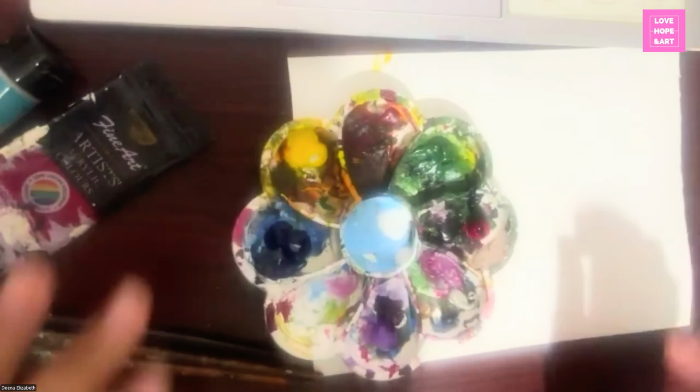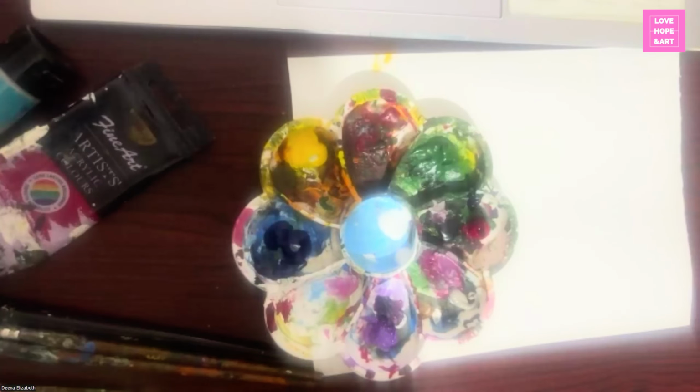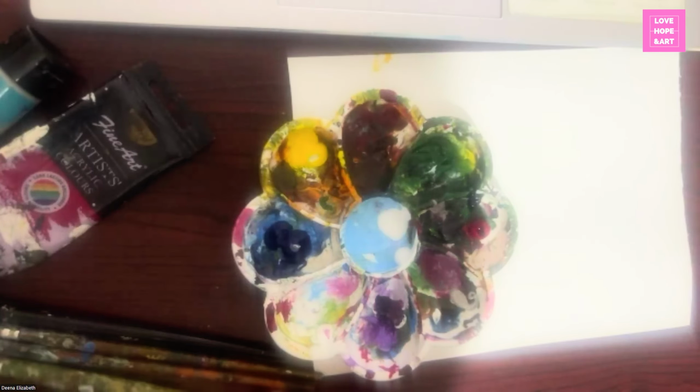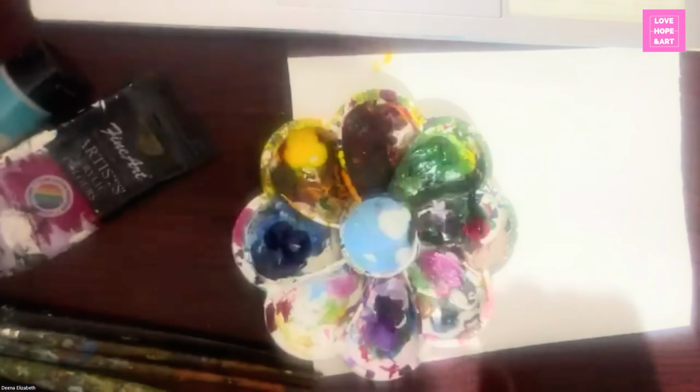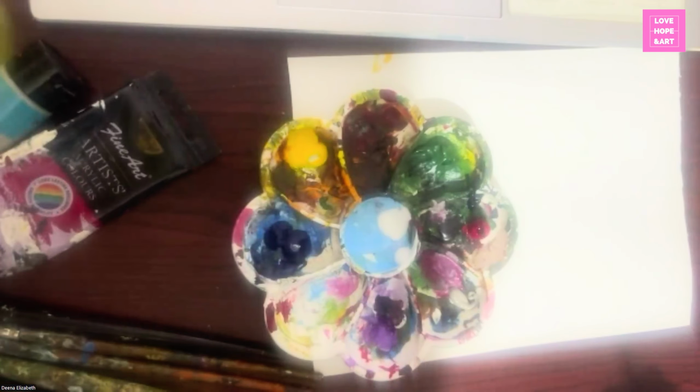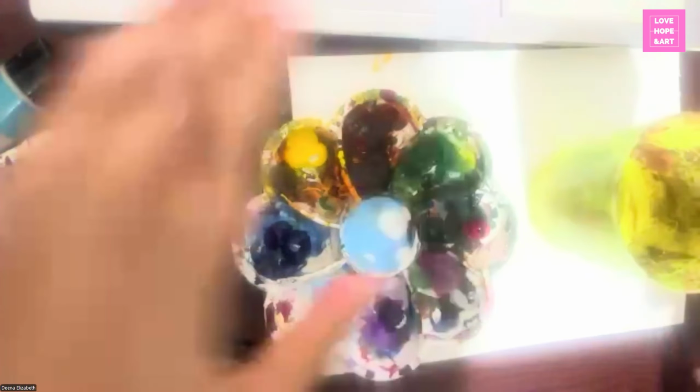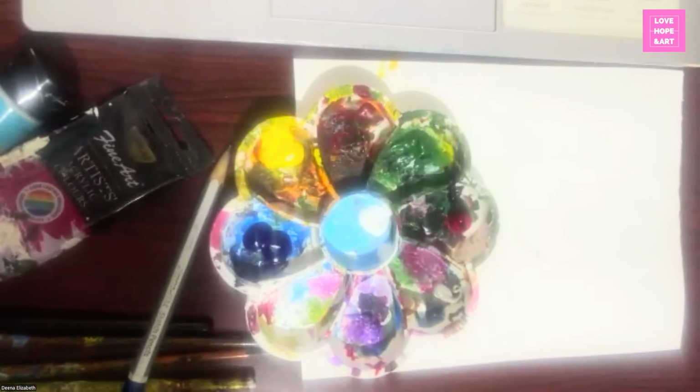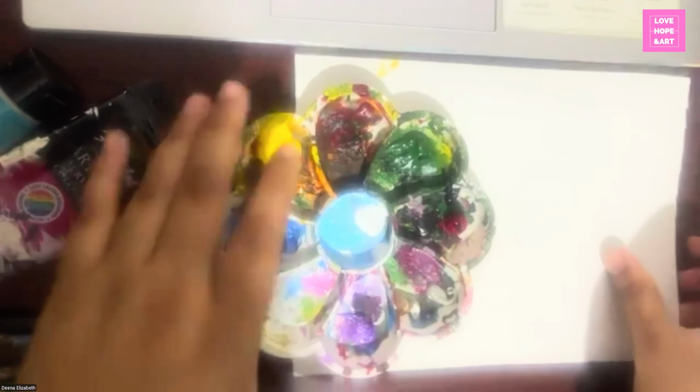Now for starters, we're going to do a circle, okay? For that, I'll just use this cup here. You can use any object. So I'm going to start painting, okay? Just a light outline that I've given here, for you to see better, just a small circle.